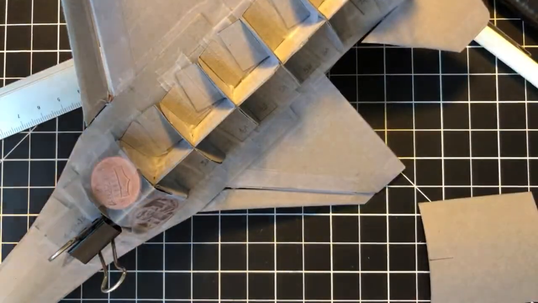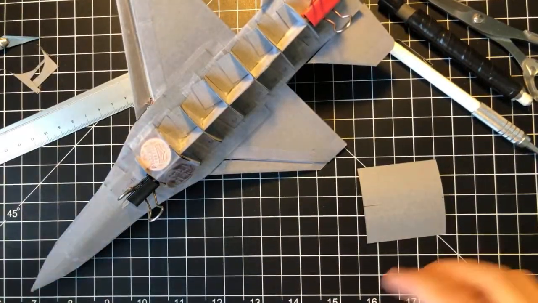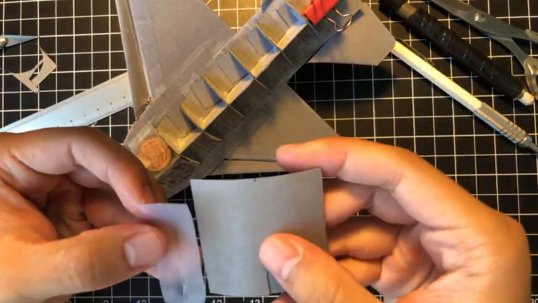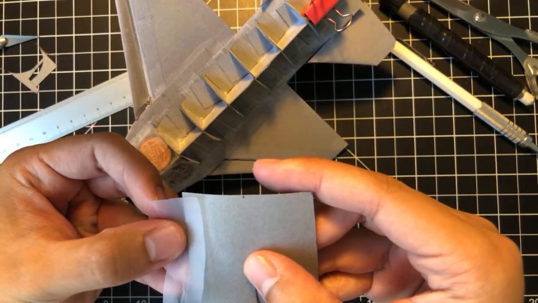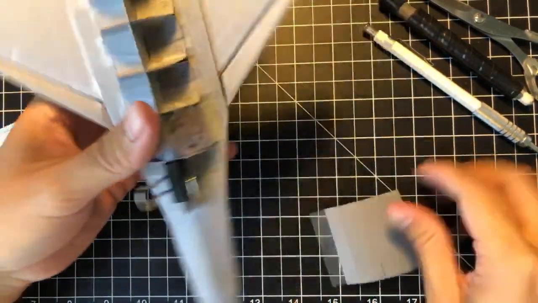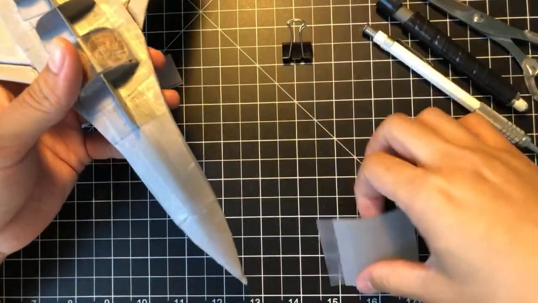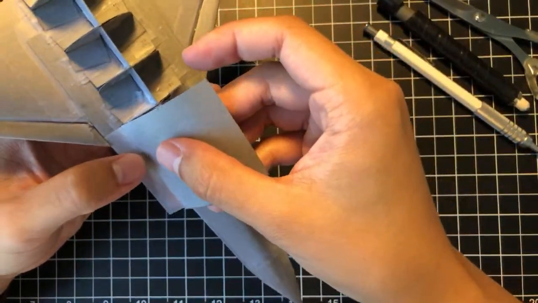Like grab the piece of tape that I had here. Alright, I'm just gonna tape it to one side here, and then see how we can get by with this.